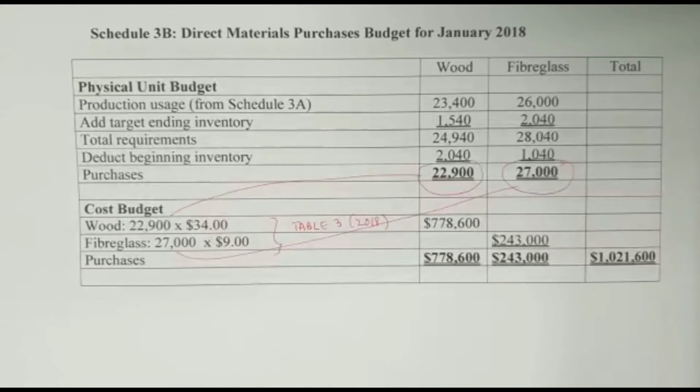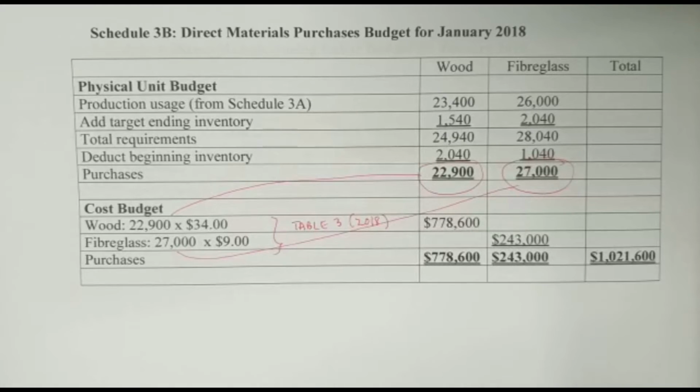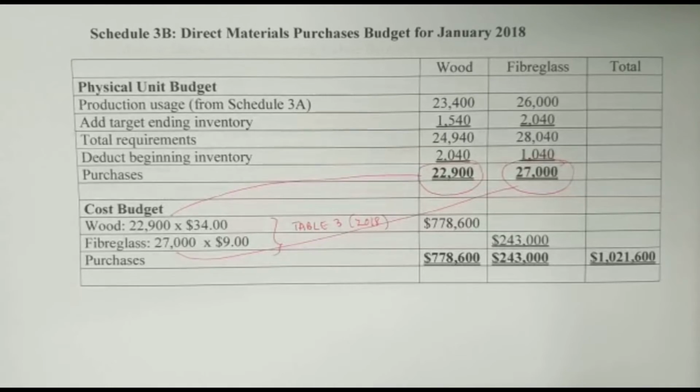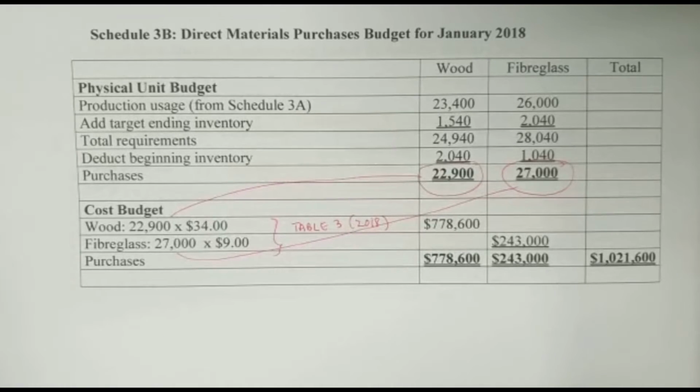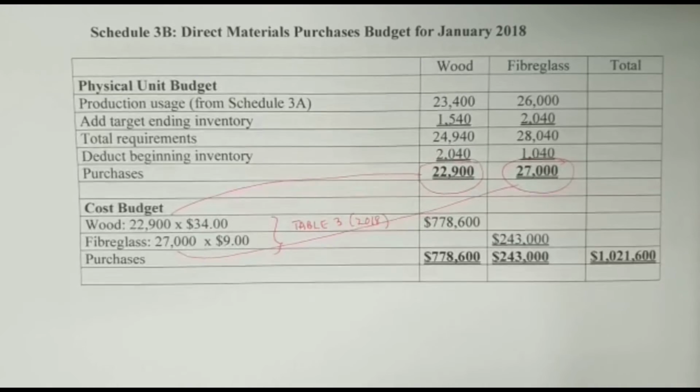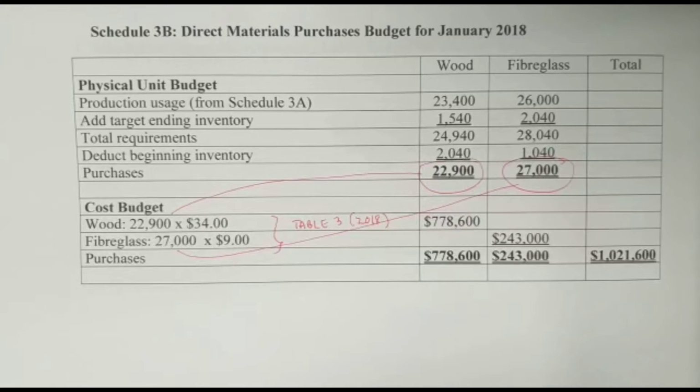Alright, now we look at the direct materials purchases budget, because just now we looked at the usage, but now we want to buy the remaining of the board as well as the wood as well as the fiberglass. So in this direct material purchases budget, we want to identify the quantity of the wood that we want to buy as well as the cost for us to buy the wood and fiberglass.